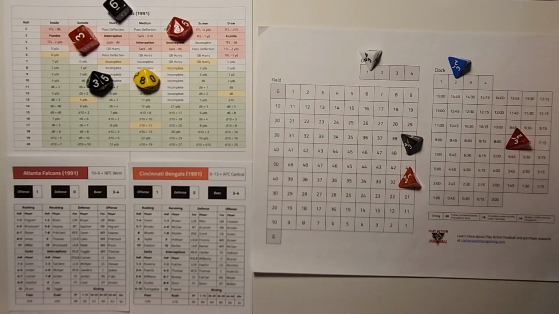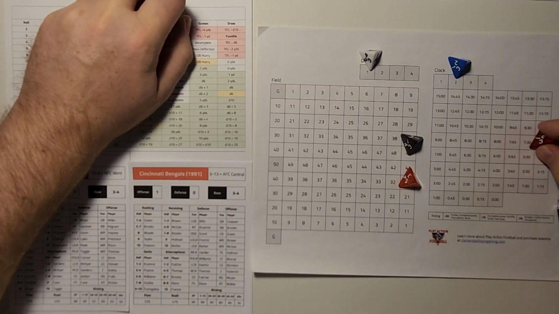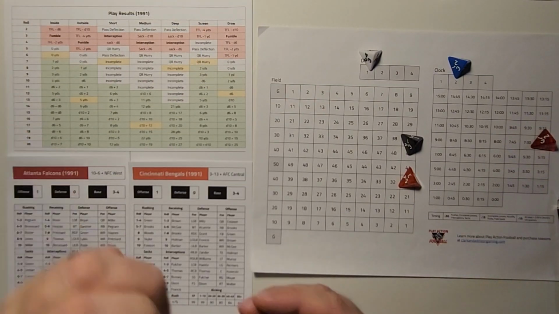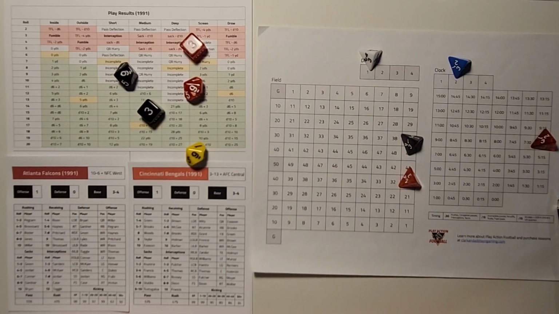And that gain goes to Pritchard. So Pritchard on the screen for 11. We'll say we didn't move that. So 1st down and 10, just short of midfield.